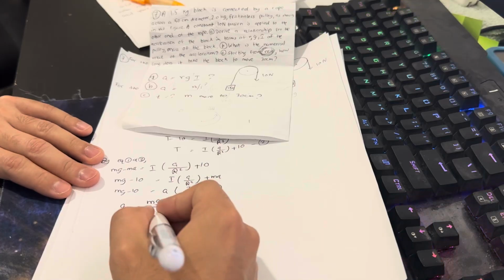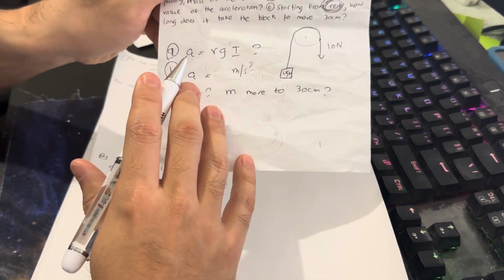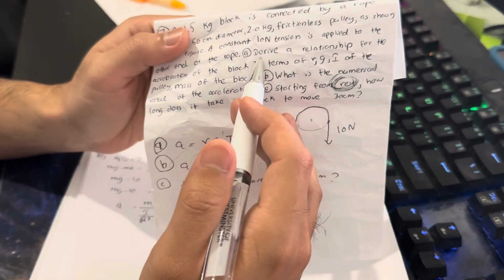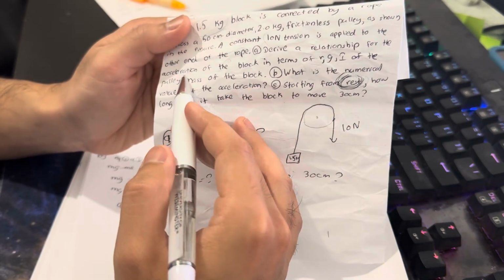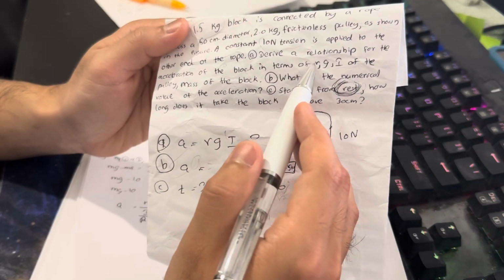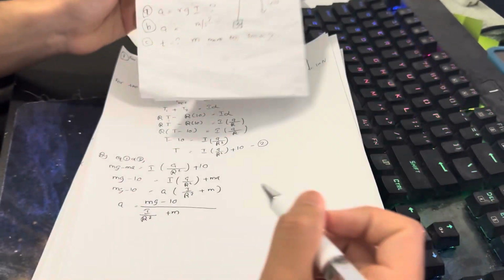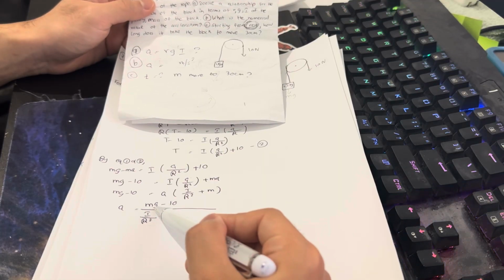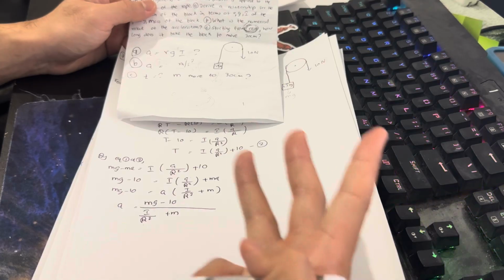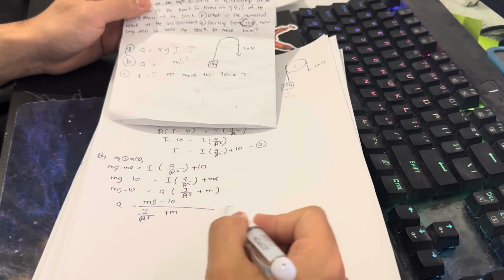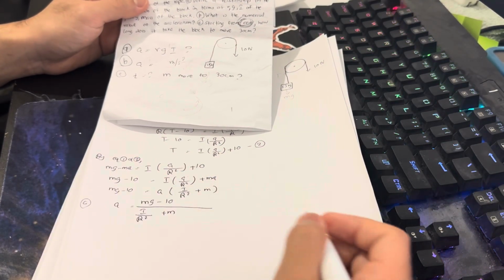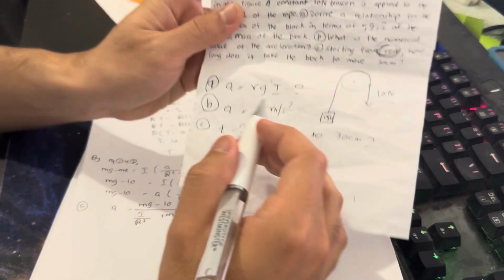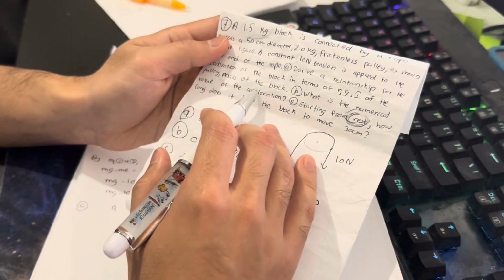Now we finished question 1, because it wanted the relationship for the acceleration of the block in terms of R, g and I of the pulley. So we got I, g, R. Now we finish that. Then we need to find the numerical value of acceleration.